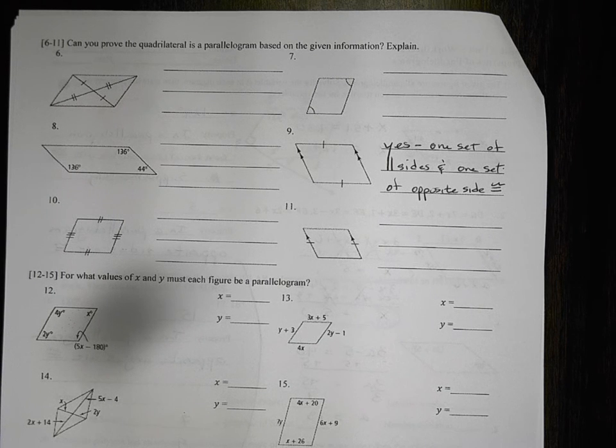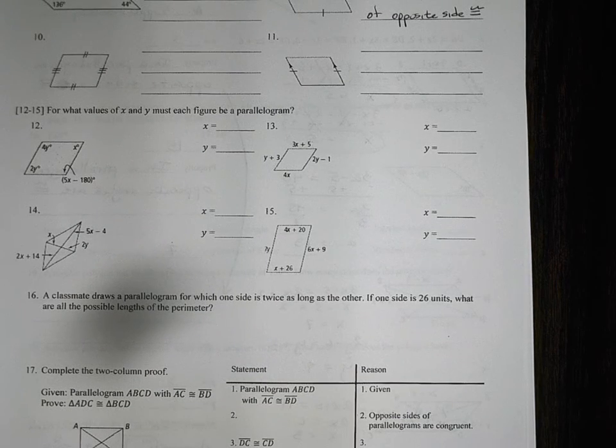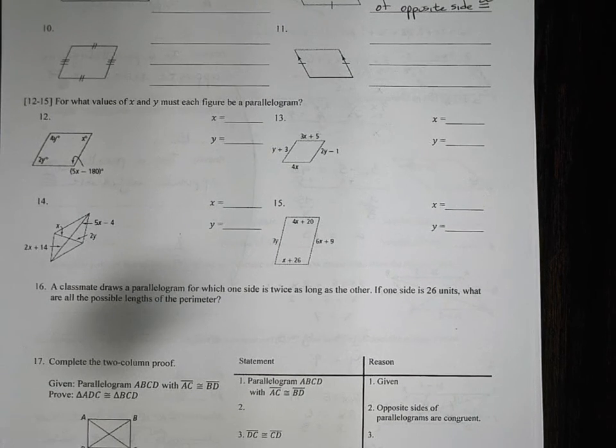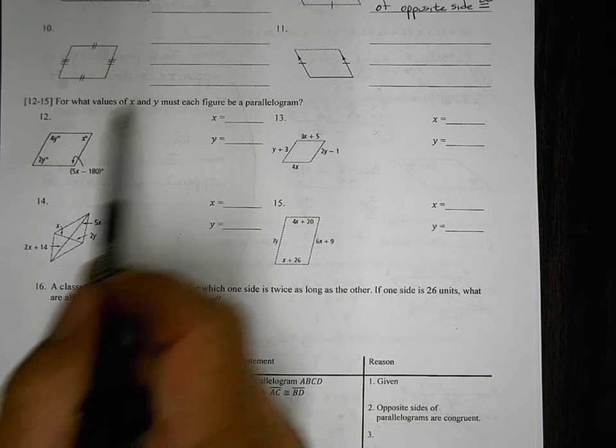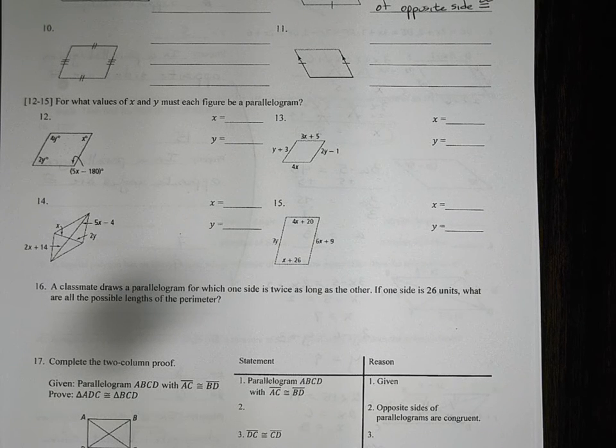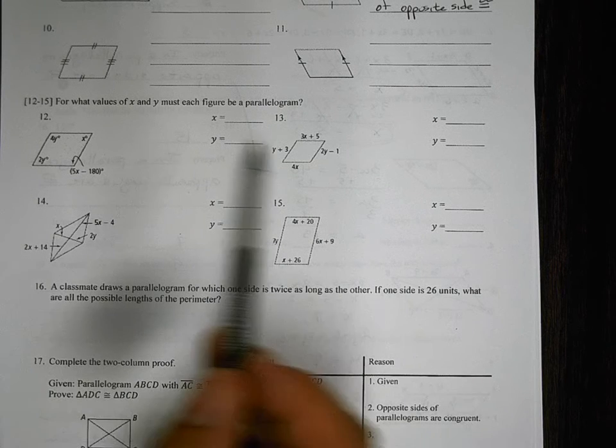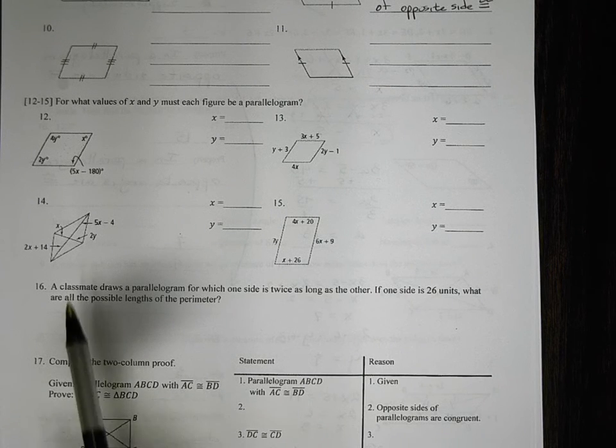No? Okay, let's go on to 12 through 15. So now we're basically taking the properties that we learned, hopefully, and using them to solve for x and y. Are any of those you would like me to do? Come on, I'm willing to do one of them with you.